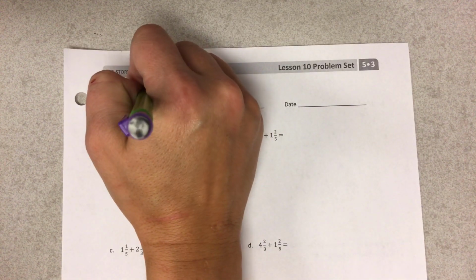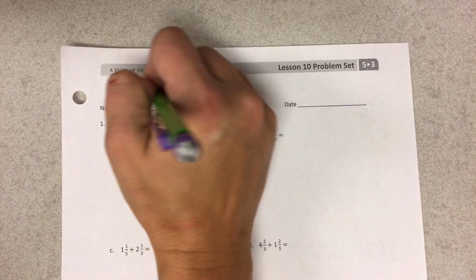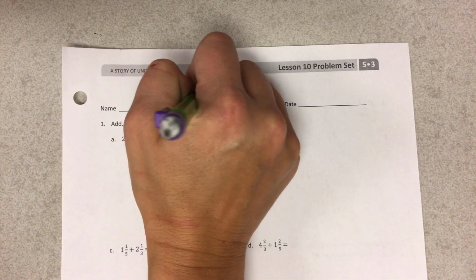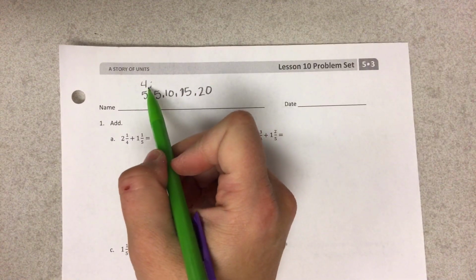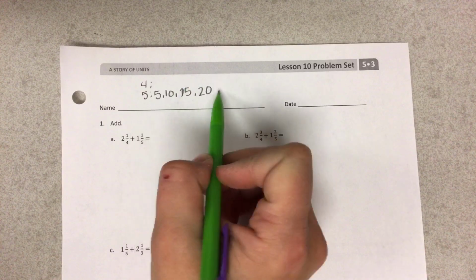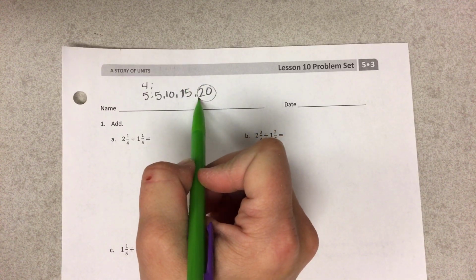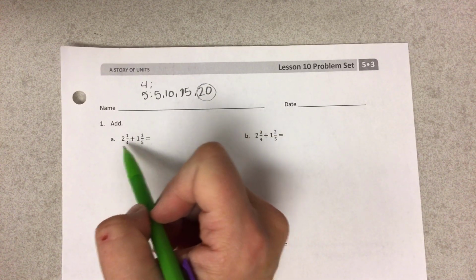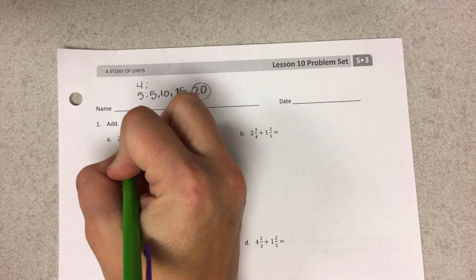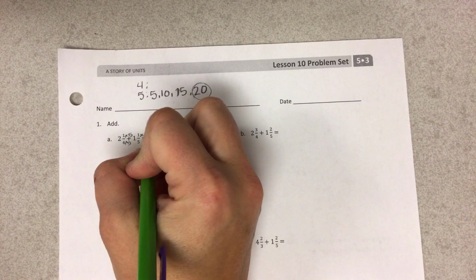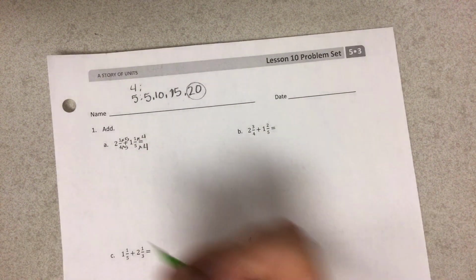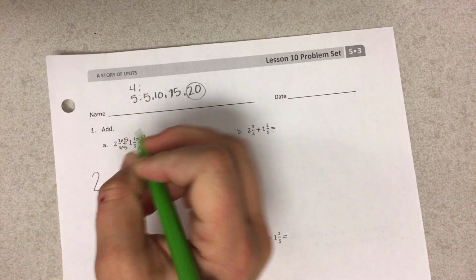If I have 4 and 5, I'm already looking at this, and if I count by fives, 5, 10, 15, 20, I know that 4 is only going to be 20. I don't have 5, 10, or 15 as that multiple of 4. So I know 20 is going to be what I want to have my denominator be. So then that means that I need to multiply this fraction by 5, and I need to multiply this fraction by 4. Okay? I don't have to do anything to that whole number, so my whole number stays the same.